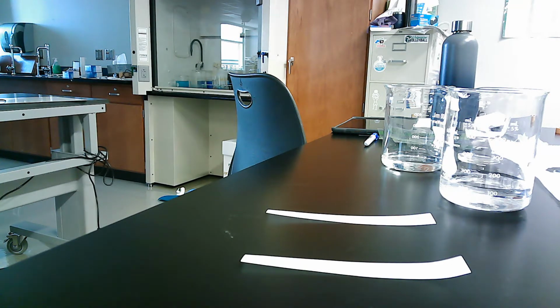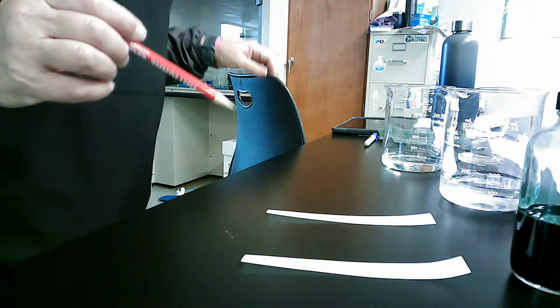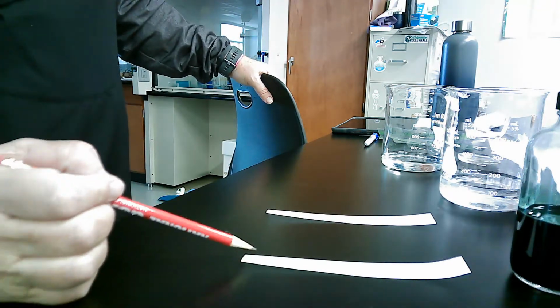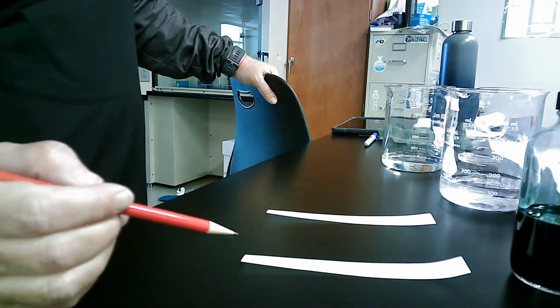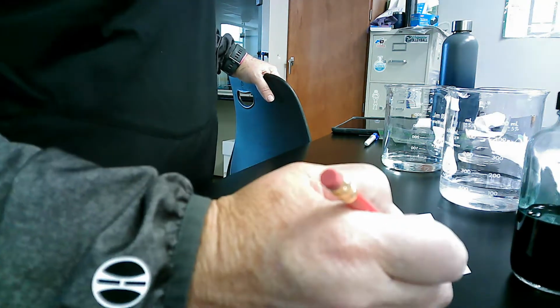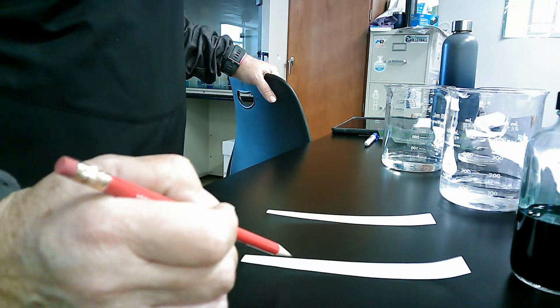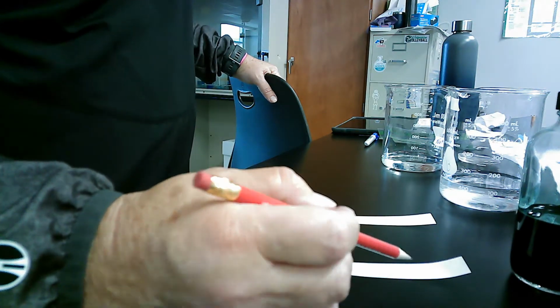And we want to compare how it separates in the isopropyl compared to the sodium chloride. So those are the two solvents that we're going to use. In chromatography, you have a stationary phase and a mobile phase. Your stationary phase is your paper because it's not moving. Your mobile phase will be your solvent. The solvent will travel up your paper, and as it travels up, it will pick up things that are similar to it and carry them along with it.